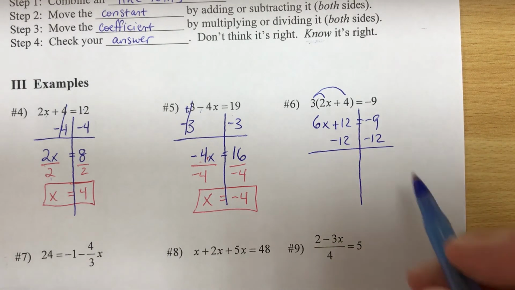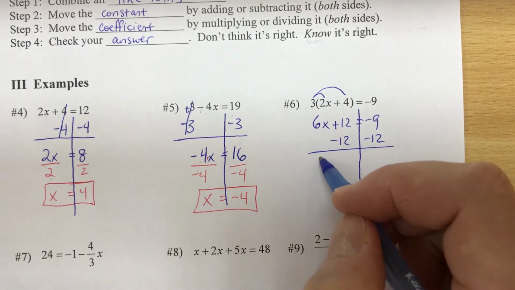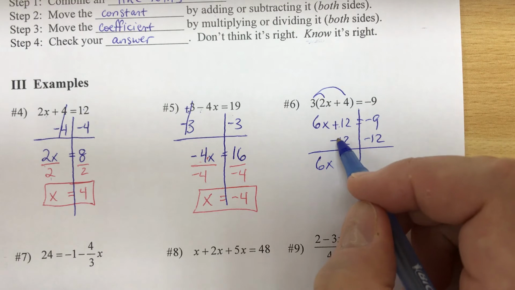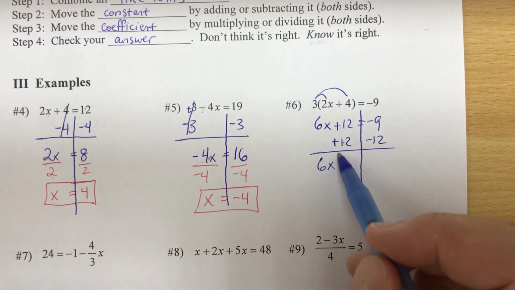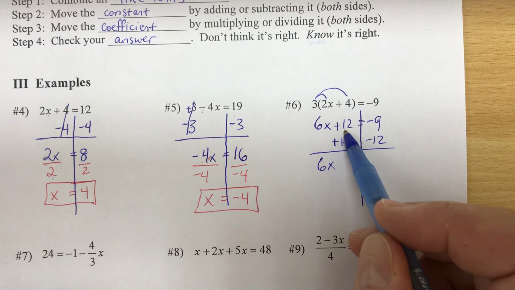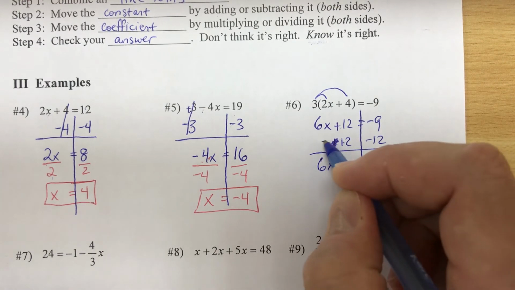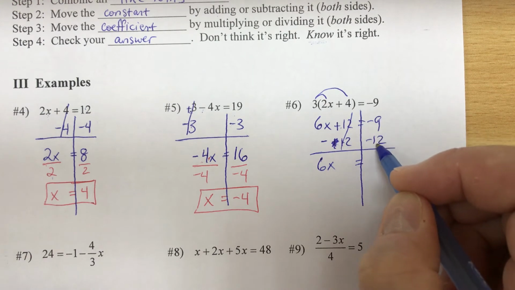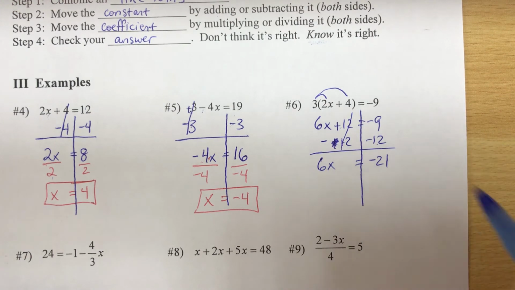And again, as you go through, the reason why we're doing this, 12 minus 12 is 0. If you did 12 plus 12, okay, I'm going to make a mistake here. 12 plus 12, that's not 0. That would be 24, and that's not what we need. We're trying to get rid of this positive 12. So we have to subtract it. There's the 0 pair. Equals, now negative 9 minus 12 is negative 21.